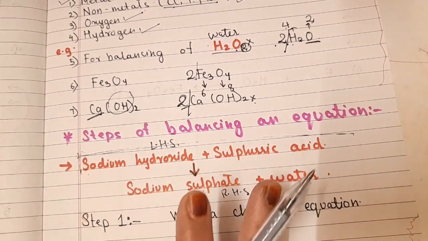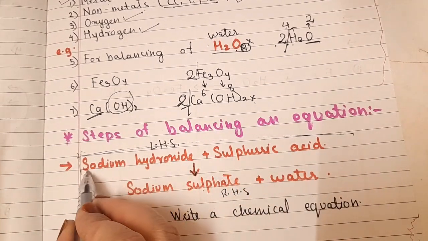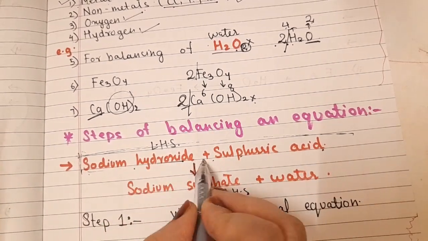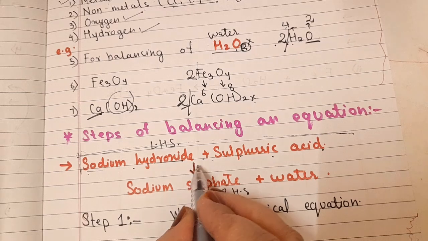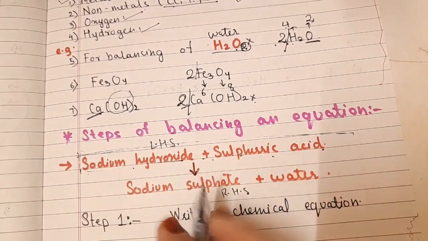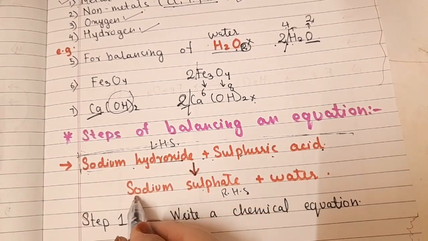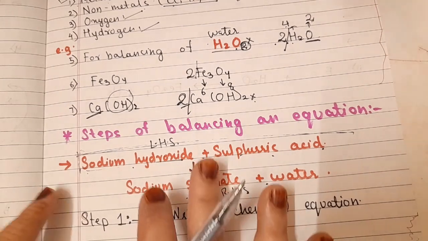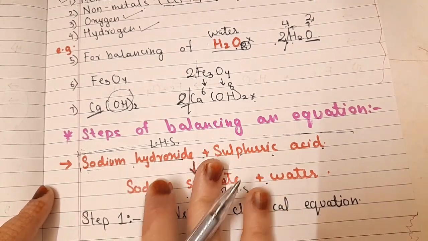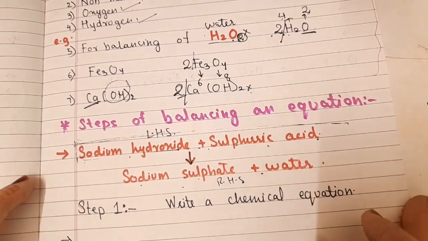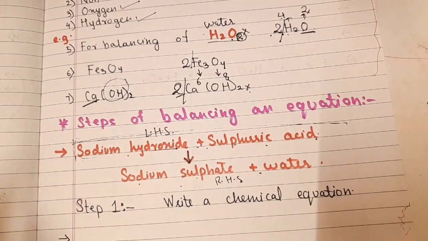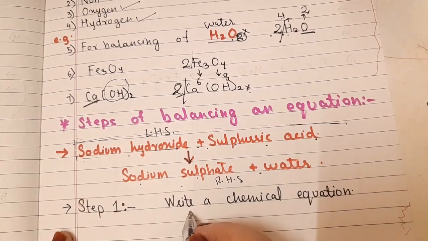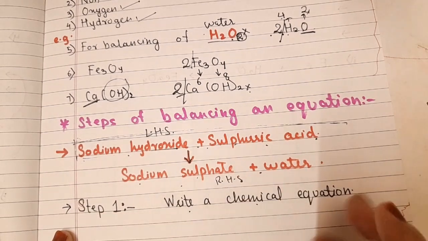On the left side we have two reactant molecules, sodium hydroxide and sulfuric acid. On the right-hand side we have the product molecules, sodium sulfate and water. Now we will write this word equation in chemical formula form, which is a chemical equation. So step number 1 is to write the given word equation as a chemical equation.